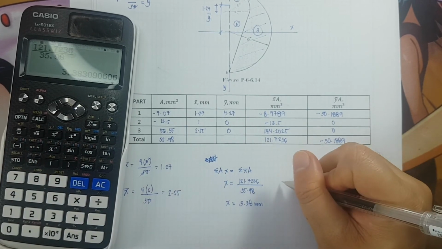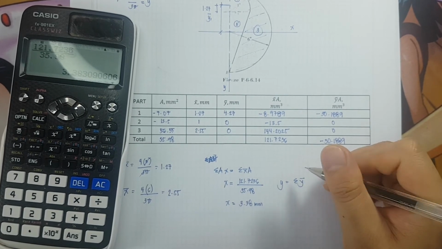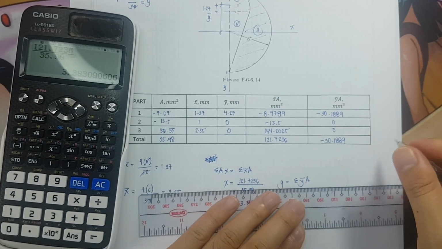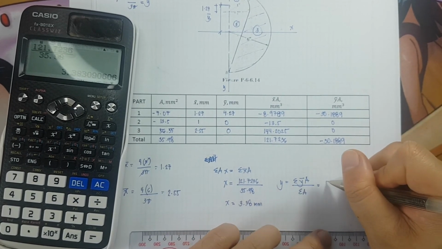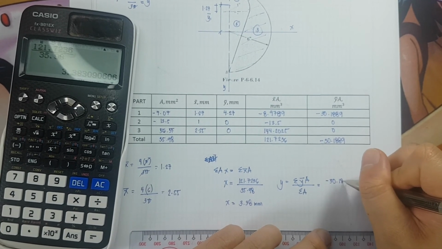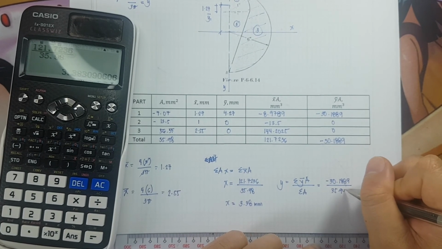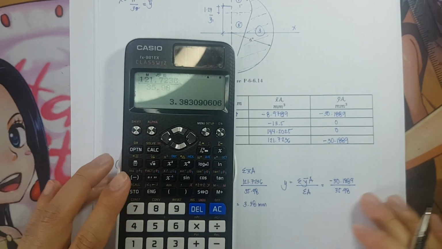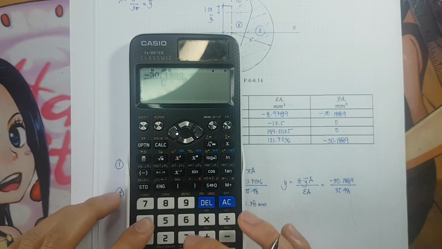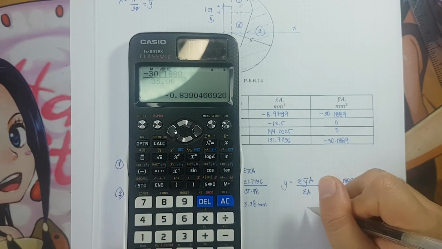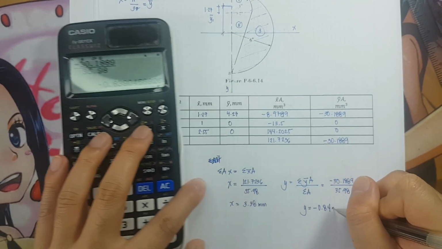Now for y, it is equivalent to the summation of y bar times the area over the summation of area. That is negative 30.1889 divided by 35.98, and y is equivalent to negative 0.84 mm.